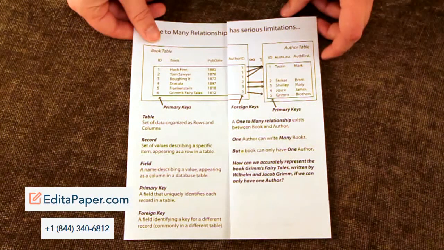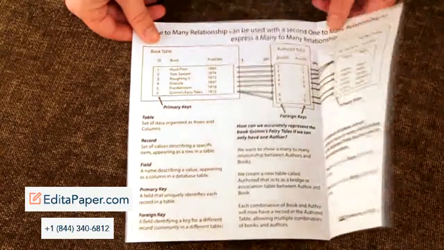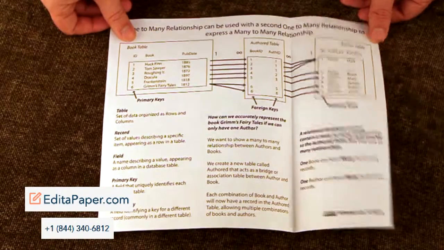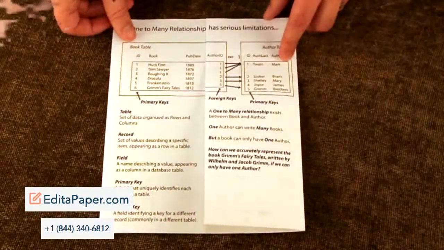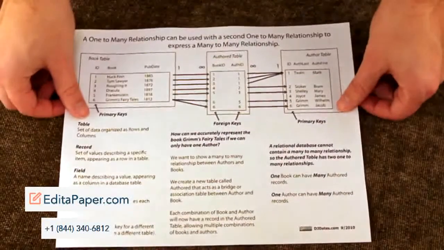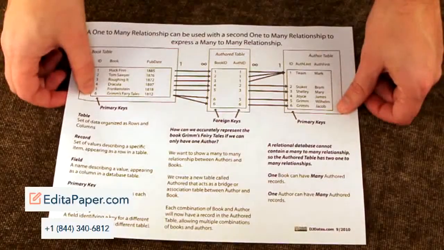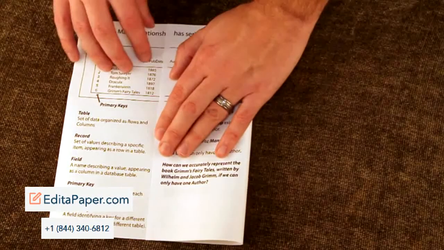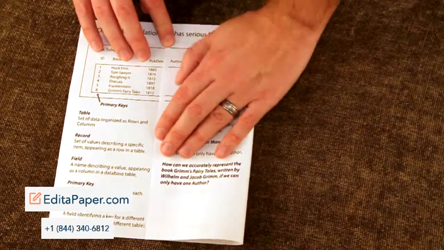When the pamphlet is opened, the addition of a third table and second relationship is revealed, showing the components of a many-to-many relationship. This pamphlet is designed to be printed on both sides of a single sheet of paper, with the final third of the sheet folded over to become the starting position, showing the single one-to-many relationship. This pamphlet used both sides of the paper to accommodate the removal of the foreign keys from the book table, which could not be simulated with only a single side of the paper.